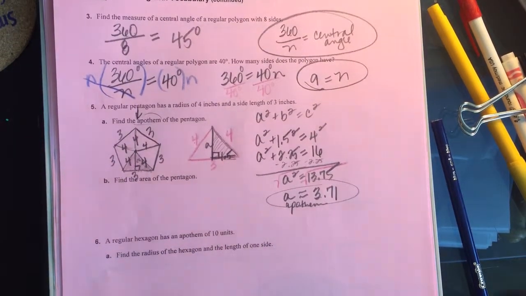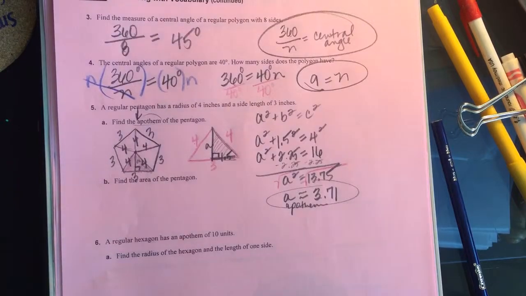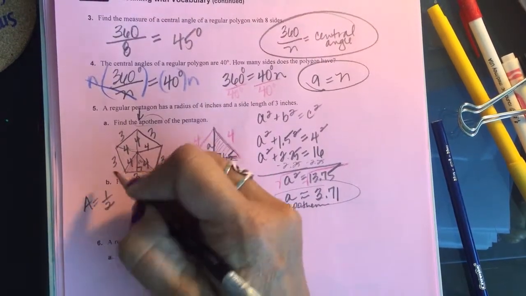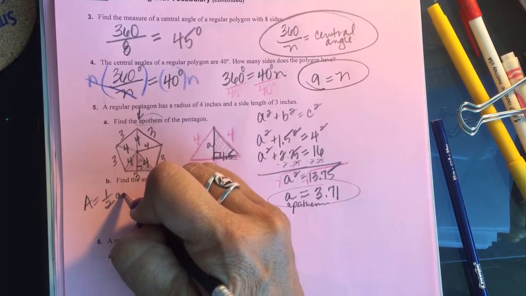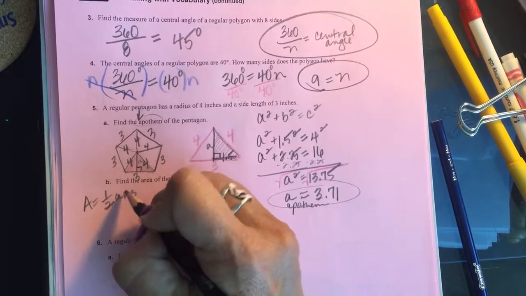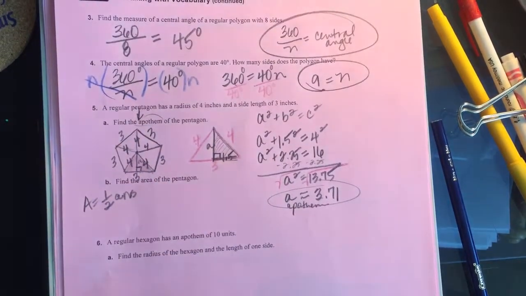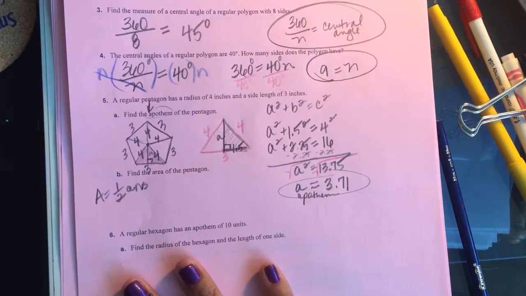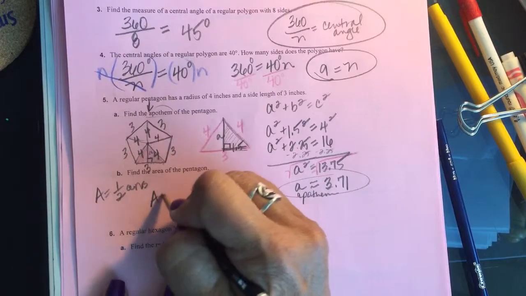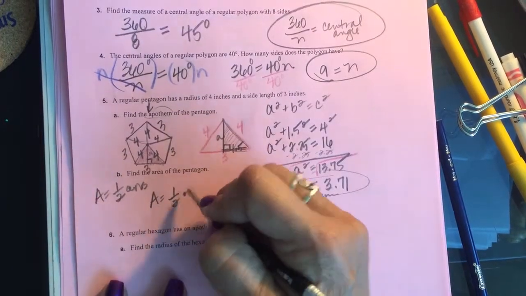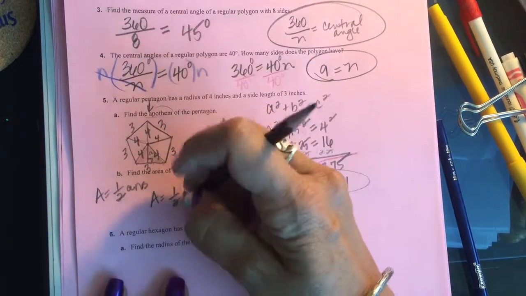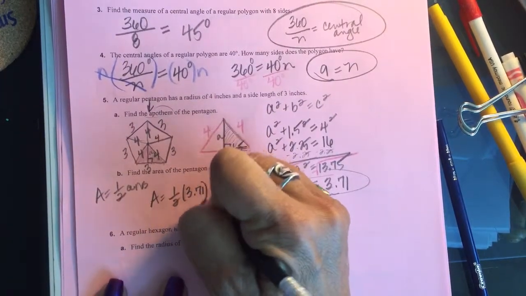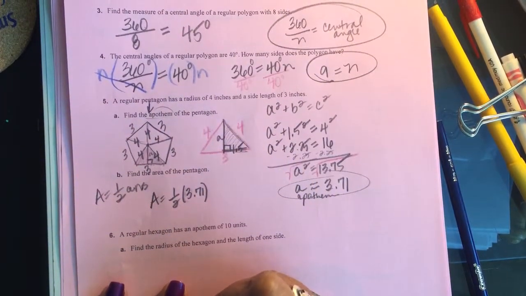Now, find the area of the pentagon. Now we got to go and find the area of the pentagon. If I remember right, the area of the pentagon is going to be 1/2 times A times N times S. I like to use N and S for the perimeter, although you guys already knew that the perimeter was 15. So for this pentagon, the area is going to be equal to 1/2 times, well, let me use parentheses because I'm going to have a decimal here. 1/2 times 3.71 times N.